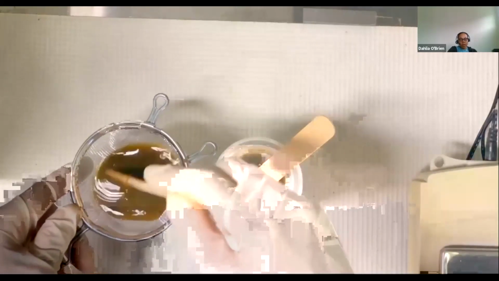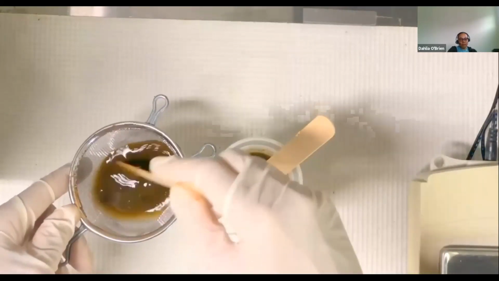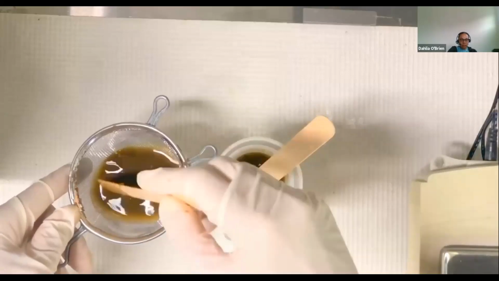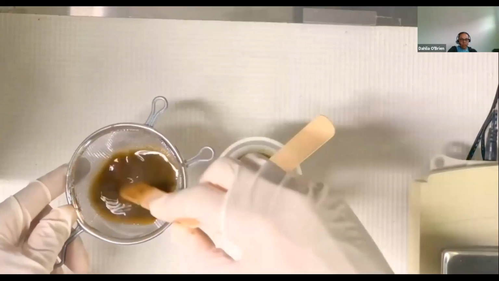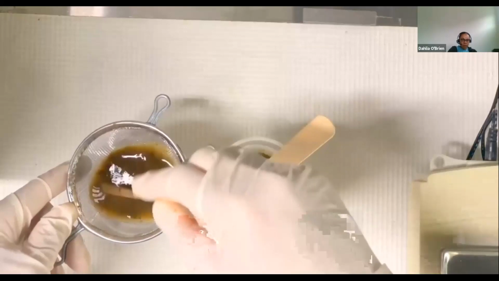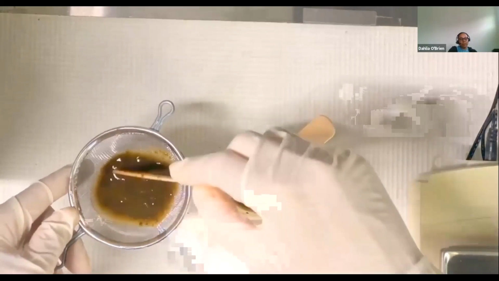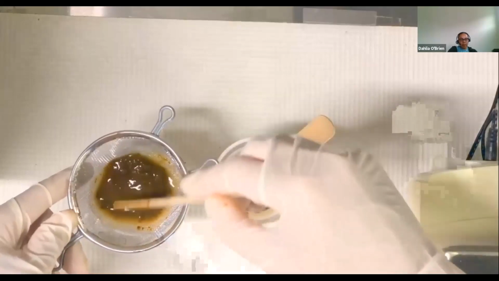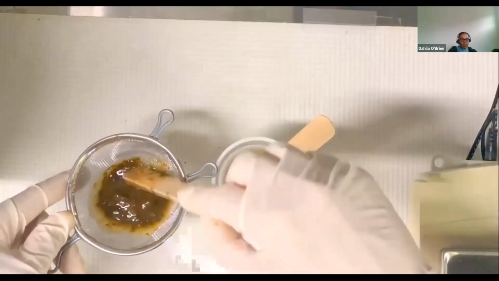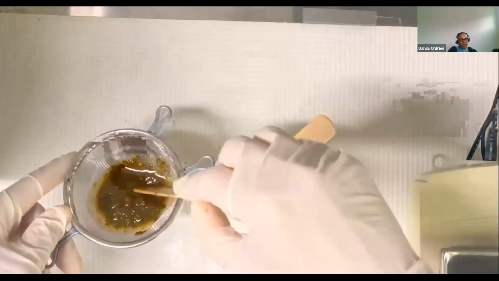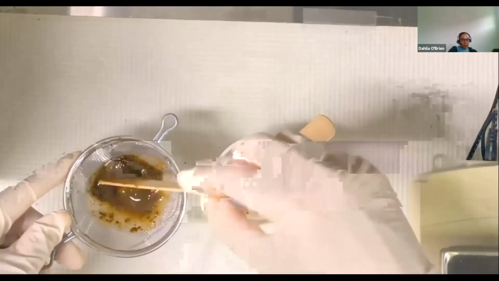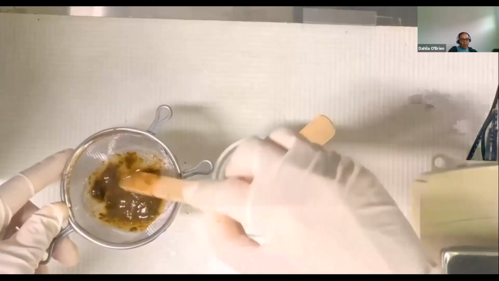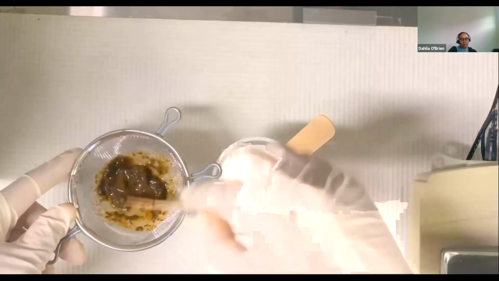So you want to ensure that you've done a very good job breaking up that fecal sample. Your solution or suspension should look similar to what you're seeing here in the video. And then just take that tongue depressor and try to get as much fluid as possible out. So the eggs are going to pass through that sieve, the strainer, whereas all the debris and other stuff that we don't want to look at under the microscope will be strained out.